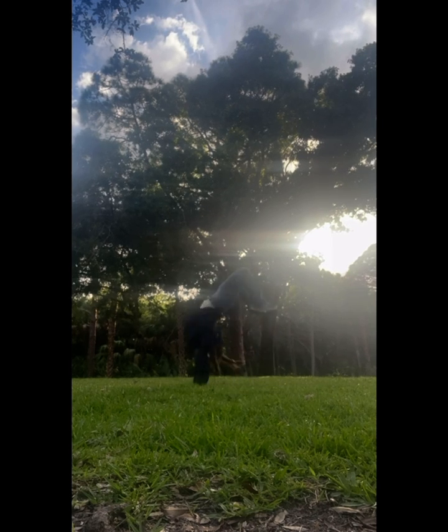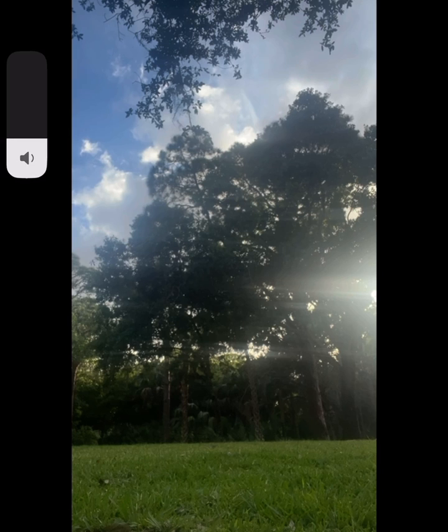Standing back handspring. Running round off back handspring.